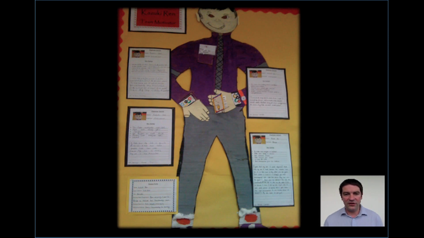There were three classes in the school taking part in the project, and they were split up into three countries, so they all did similar activities but with a different context. One was Japan, one was Russia, and one was Spain. And they all did these different activities.